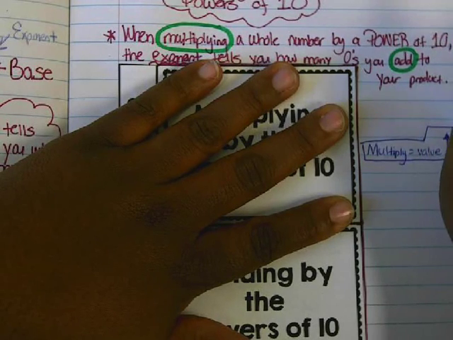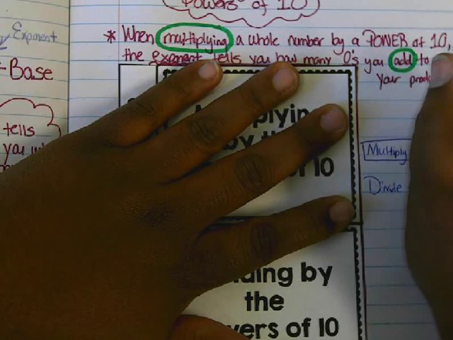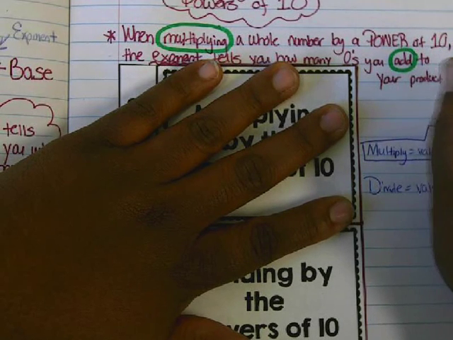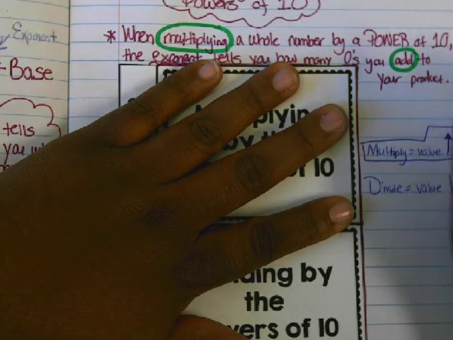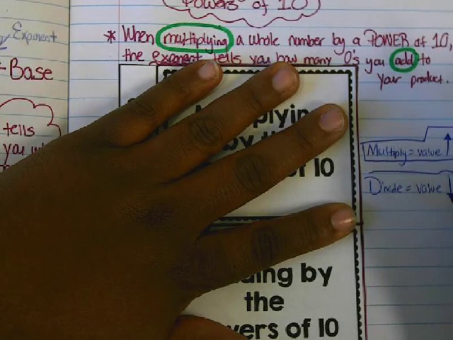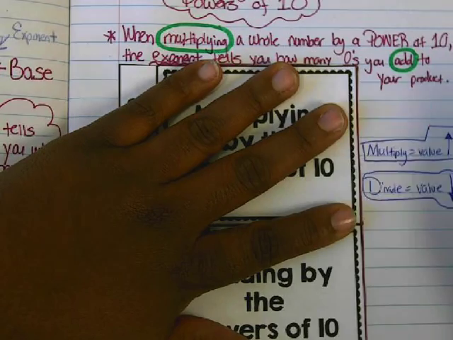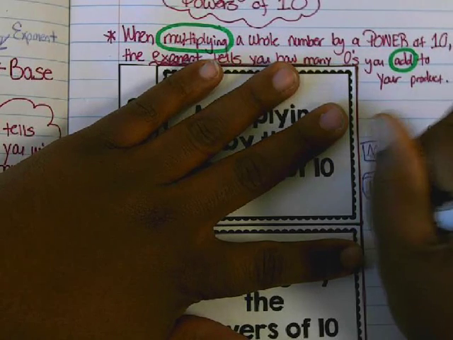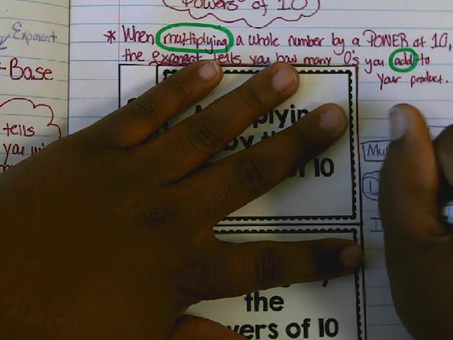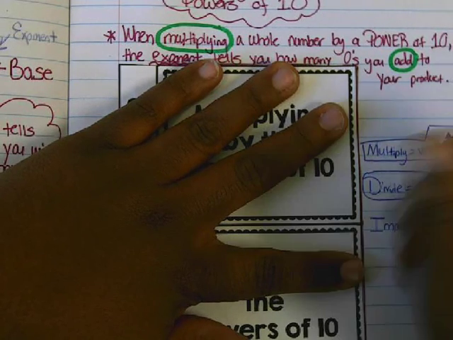And when you divide, your value goes down. Important note. That means remember this.